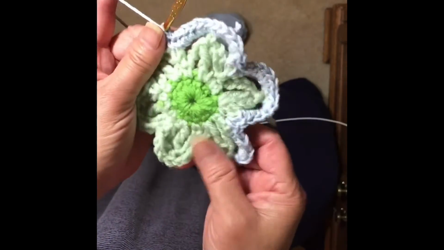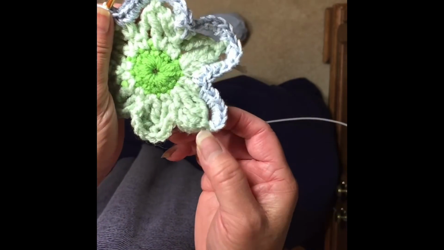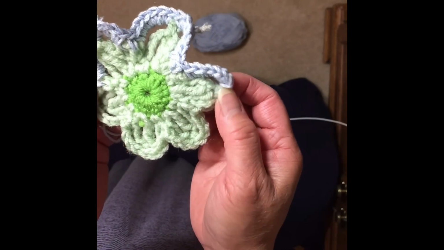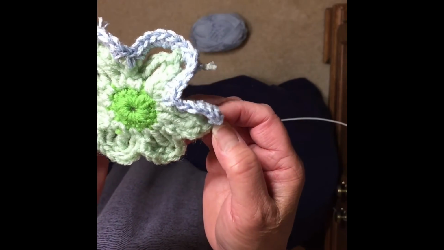And in the next video I'm going to show how to make the flower stem once we reach this part. So watch for my next video.